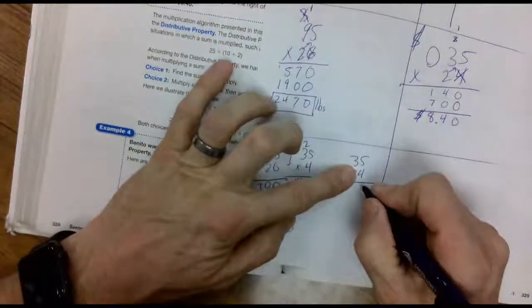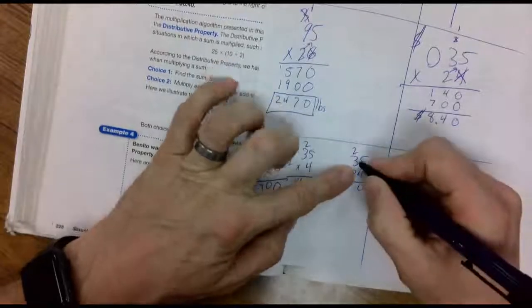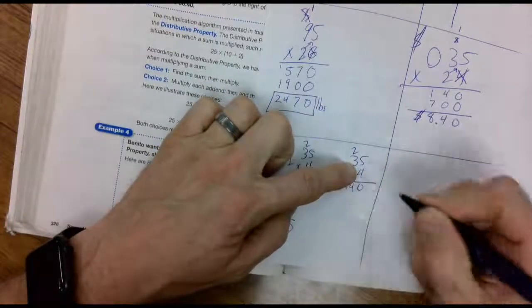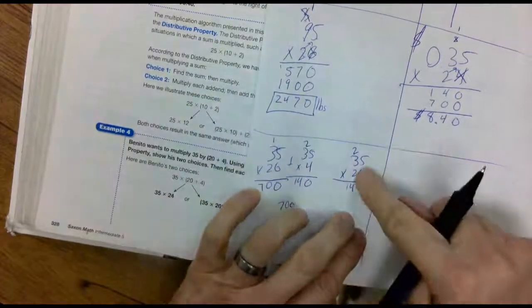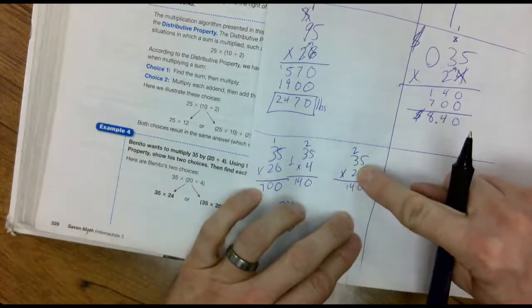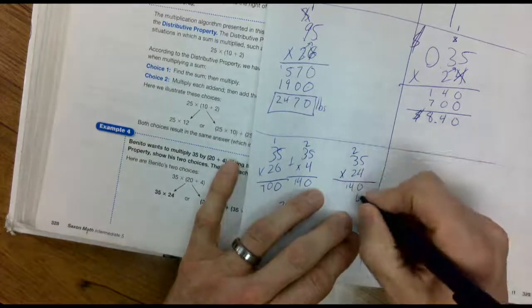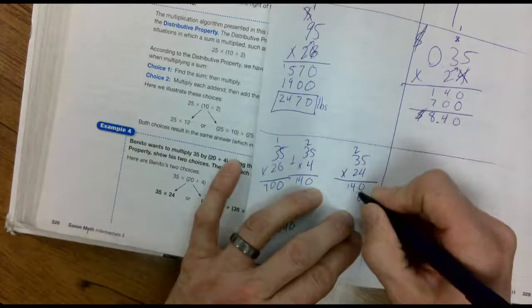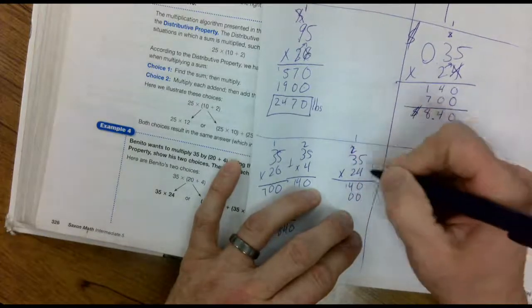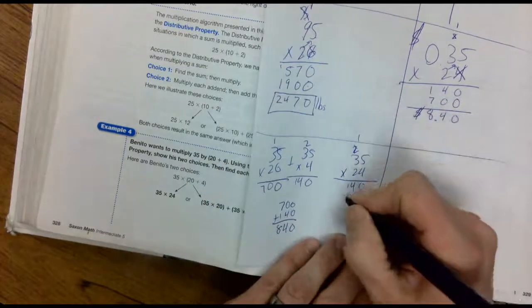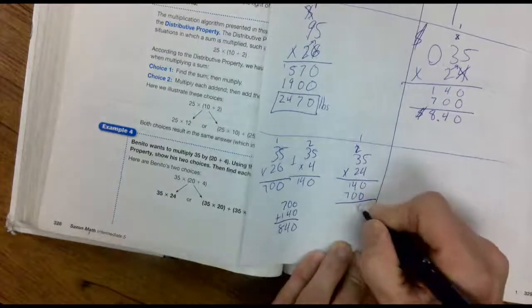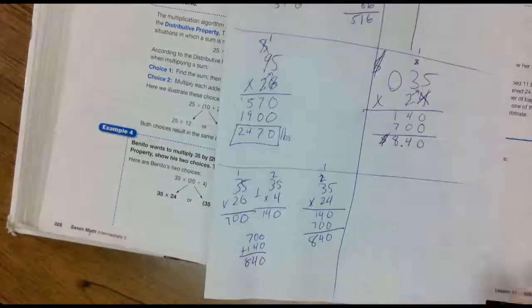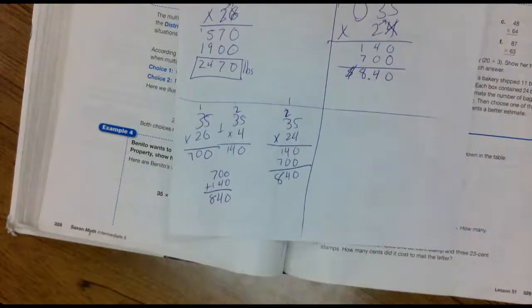Let's go over here. 4 times 5 is 20. 0 down, 2 up. 4 times 3 is 12, plus 2 more is 14. Now I'm multiplying by the 2, but it's really a 20, so bring my 0 down. Don't forget that 0 is really important. 2 times 5 is 10. 0 down, 1 up. 2 times 3 is 6, plus 1 more is 7. Add them up, and lo and behold, you get 840.